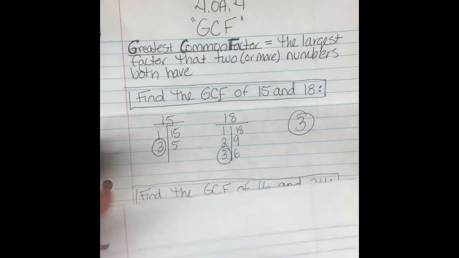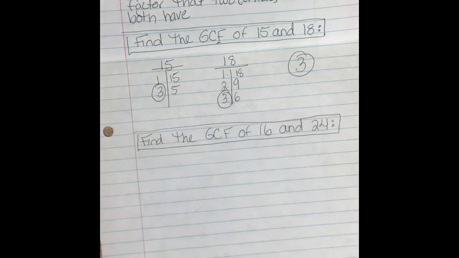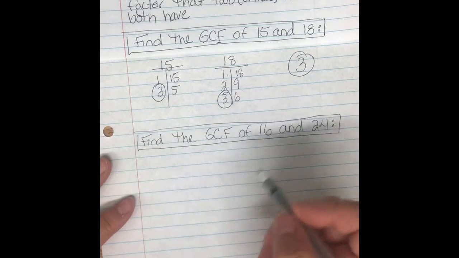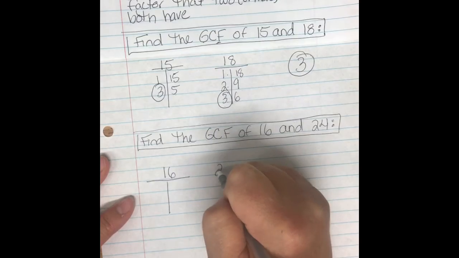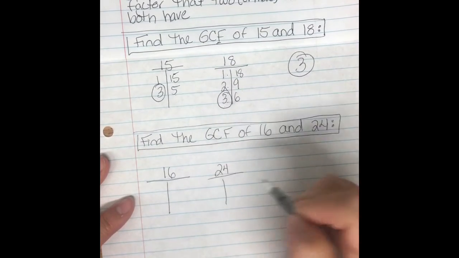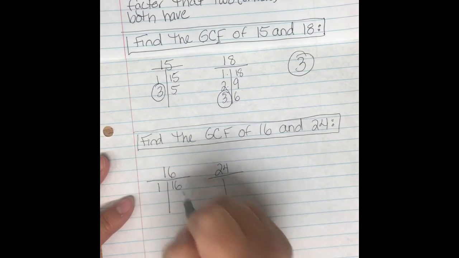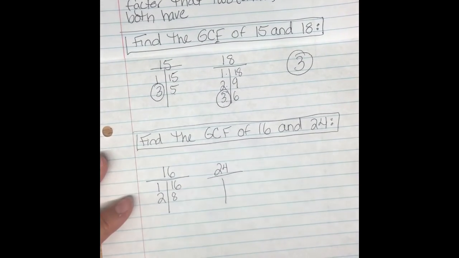Okay, let's try this one more time. If you want to pause the video here and give this one a try, and then start the video again and compare your work to mine, that would be a great way to practice. Okay, the first thing again that we're going to do is take the numbers out of the problem. 16 and 24, we know we're making T-charts with those numbers, and we're going to start with 1 times 16 gets me back to 16, and 2 times 8 gets me back to 16.